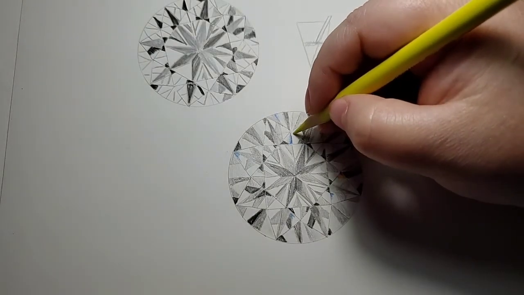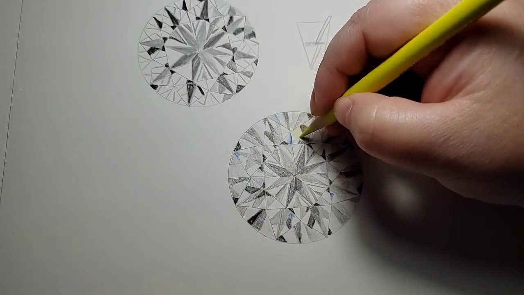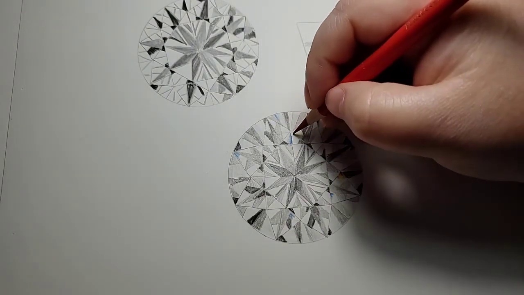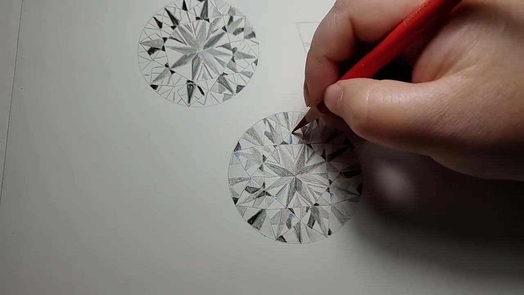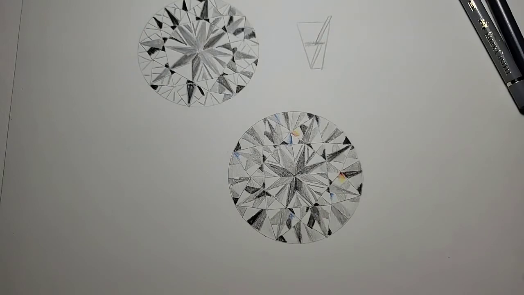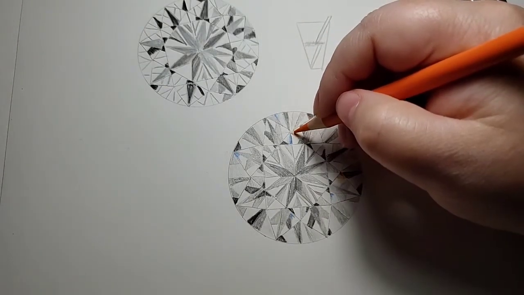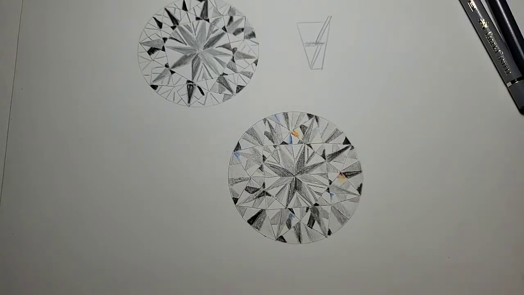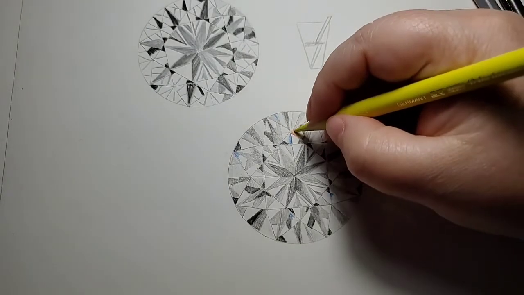If you want to use the orange in between to blend, go for it. Nobody's going to stop you. I just know that I can do it with just using two because they blend together.